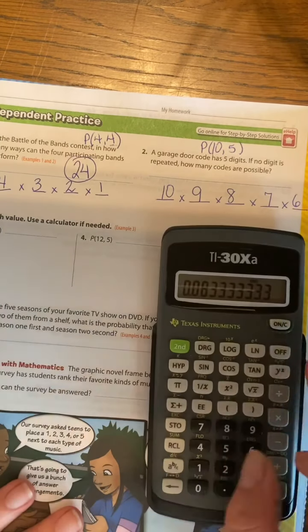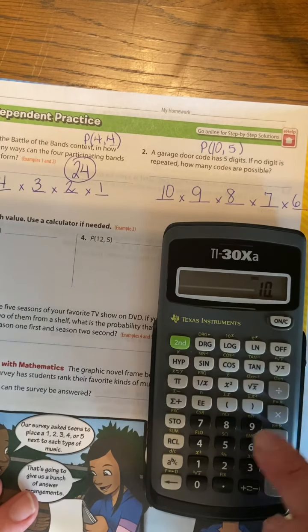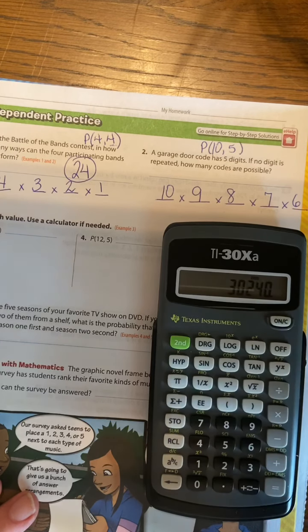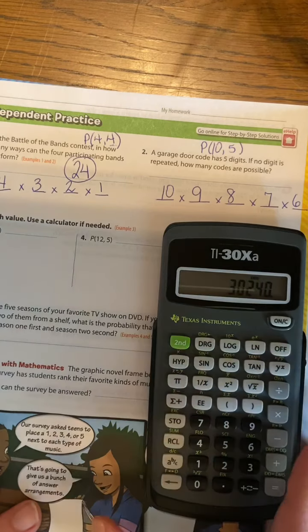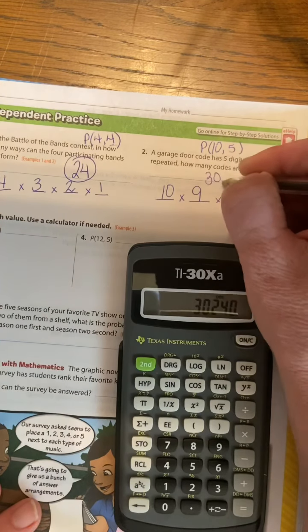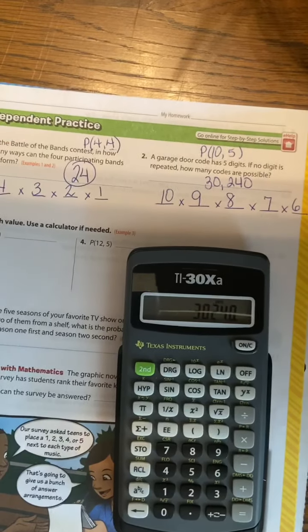Now, we'll want to use our calculator for this one. I know that 10 times 9 is 90, times 8 times 7 times 6 gives me 30,240 different possibilities for a passcode for that garage door. Okay?